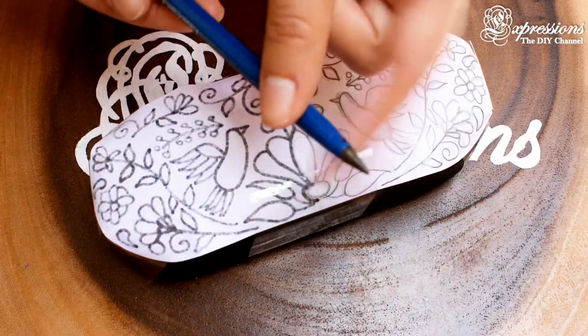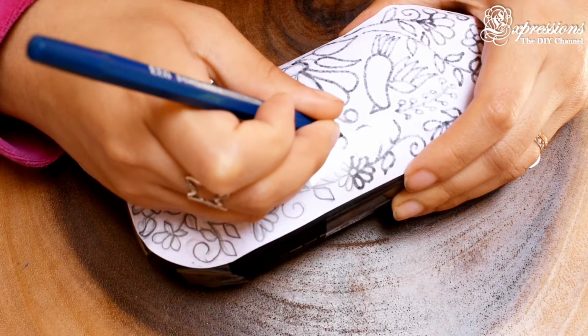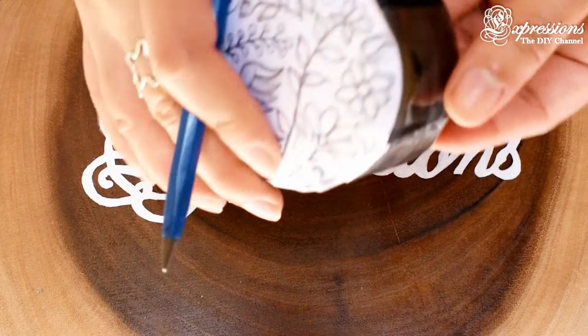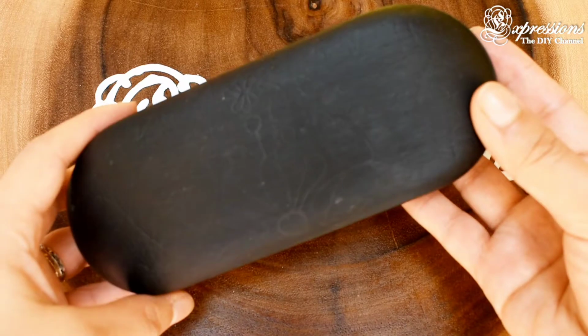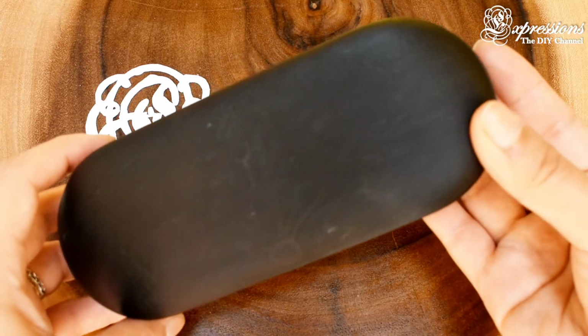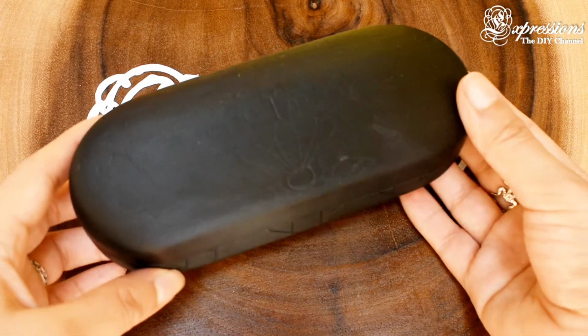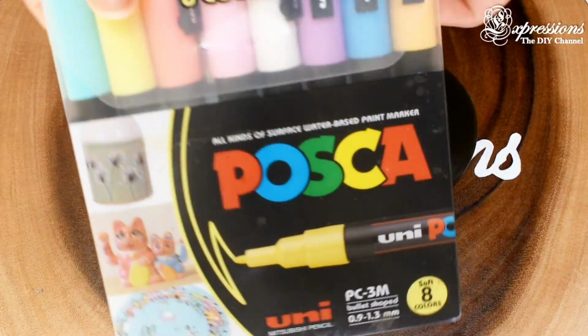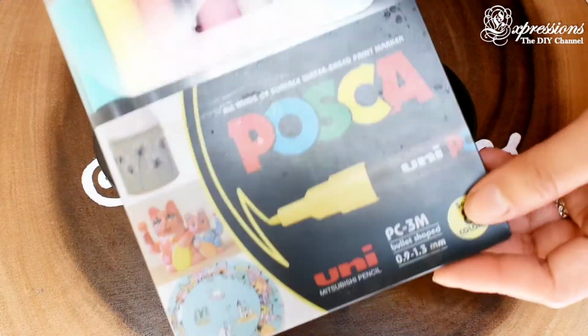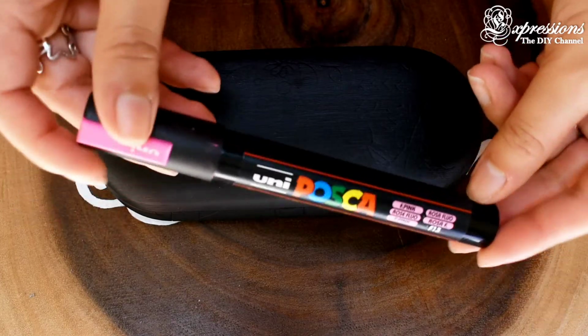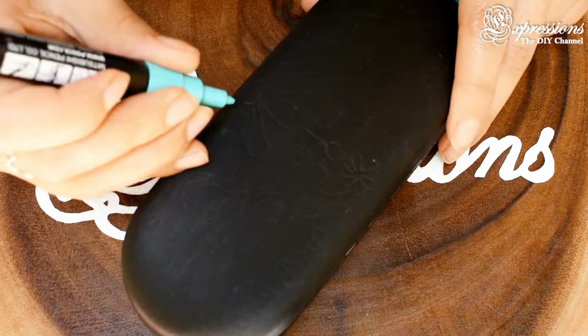We will need a pen without ink or an old tool to emboss our design on the case. Once our design is on the case, we are ready to use our Posca collection. We will use the 3M soft color set and 5M neon pink. Don't forget to shake the marker before using.